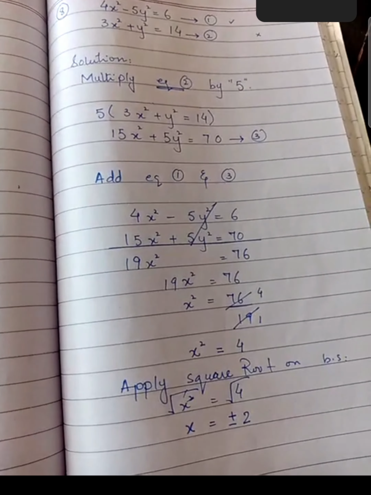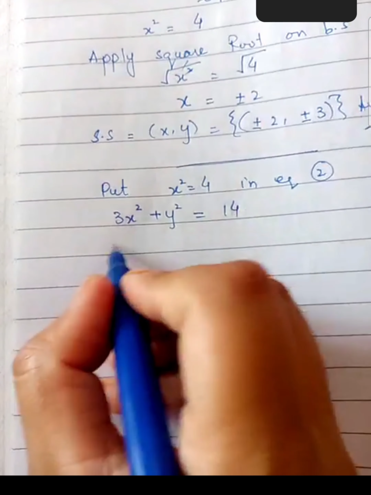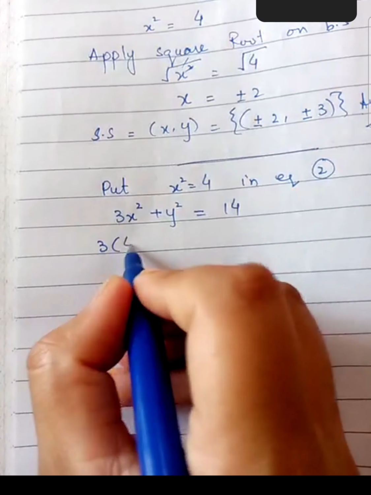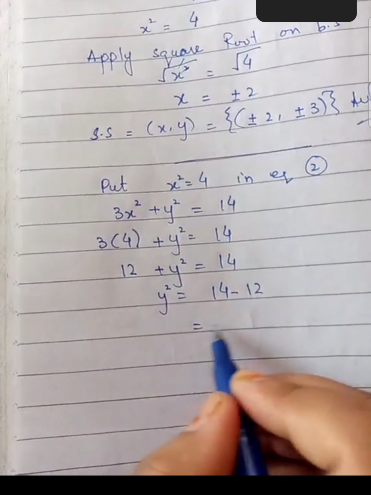Equation number 2 that I have is 3x square plus y square is equal to 14. So in place of x square, we will put its value, that is 4, plus y square is equal to 14. 4 times 3 is 12, plus y square is equal to 14. So y square is 14 minus 12. It is 2.